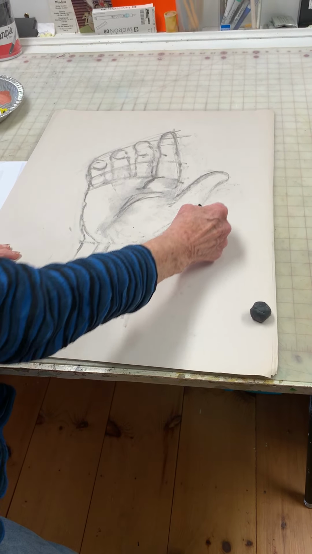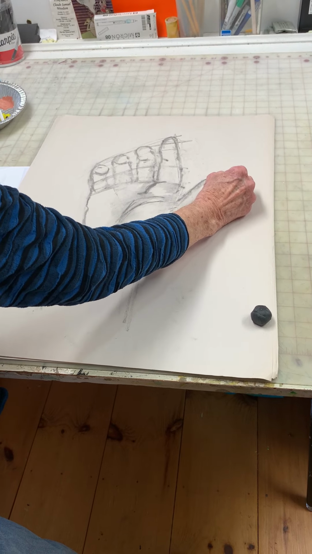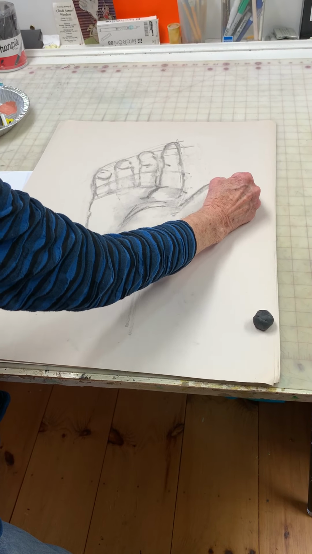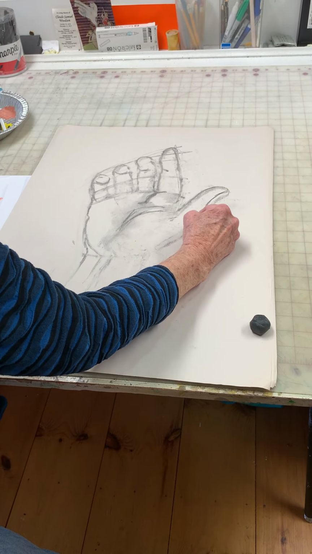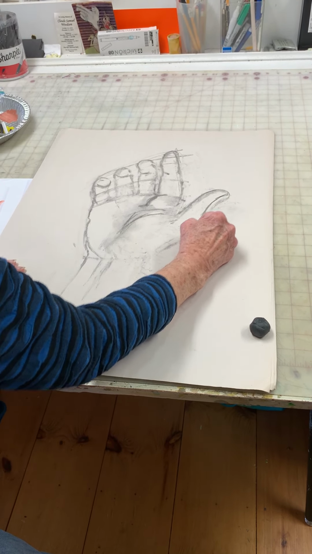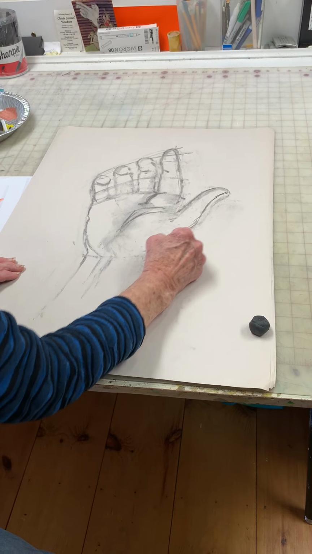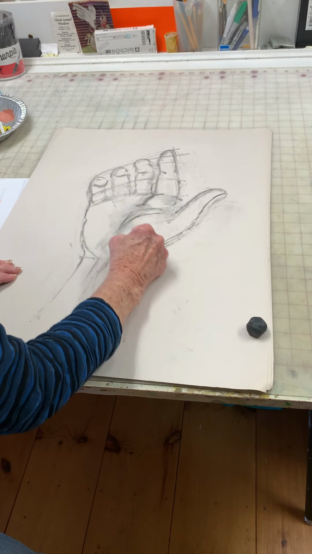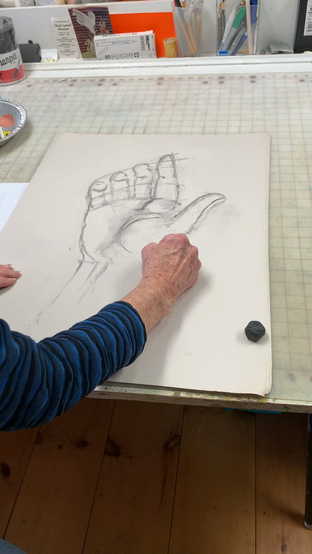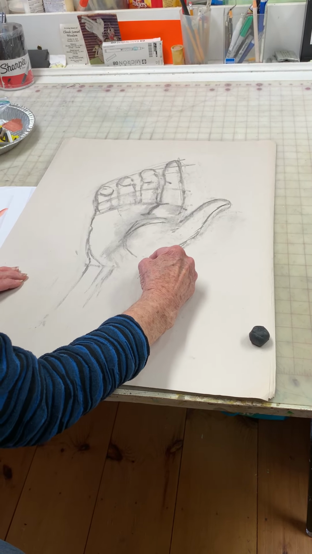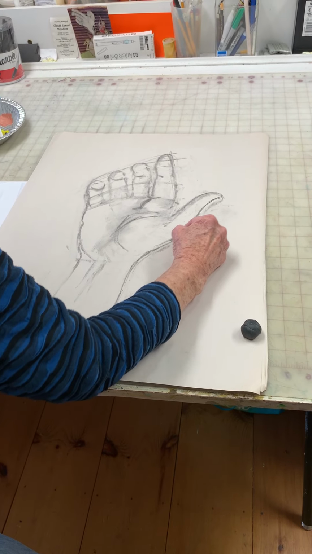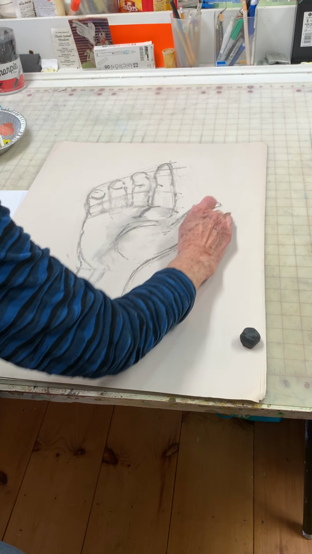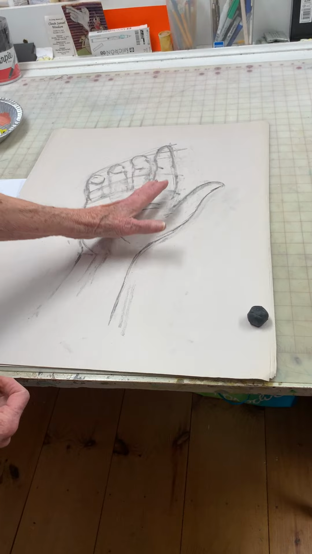So basically, what I'm seeing at this point is that the width of this thumb, the size of this thumb, probably needs to come on in and be closer so that it gets smaller into the wrist. And that my initial thought for proportions, I'll reduce that.